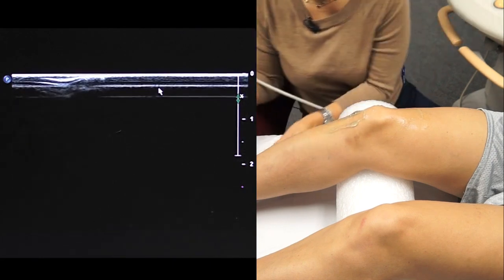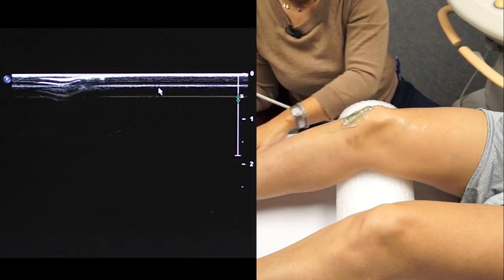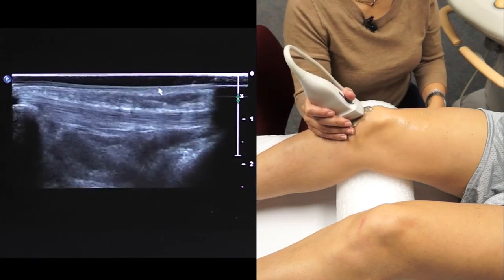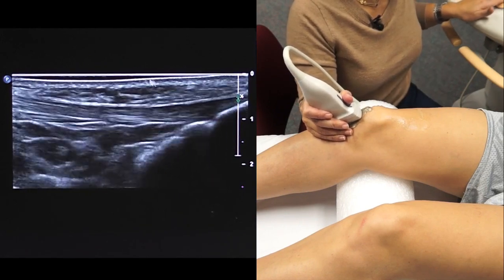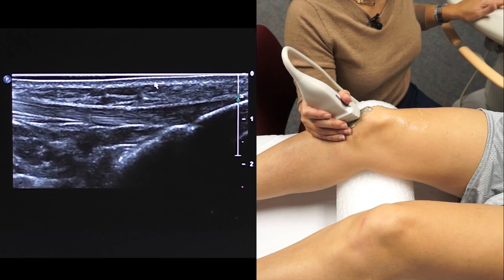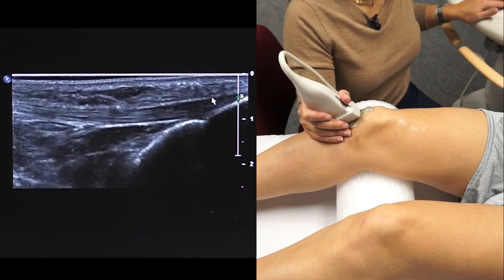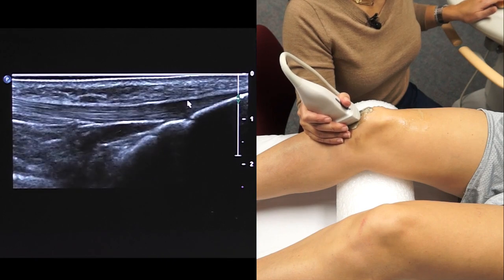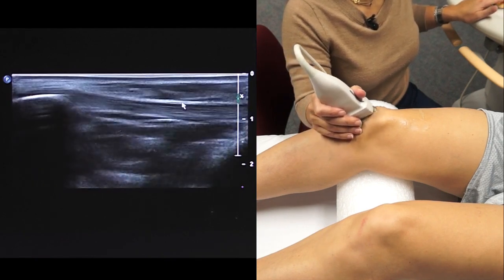So you might want to heap up the gel and scan with a light hand. See how there you can actually see the gel interface here. And so if there are any superficial bursa, you might not compress them and obliterate them from view. Okay.